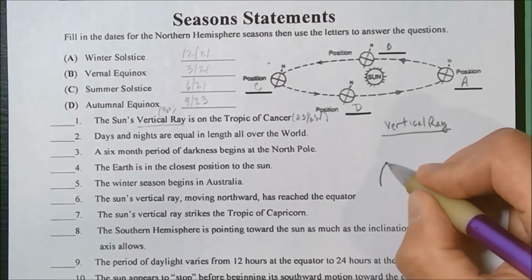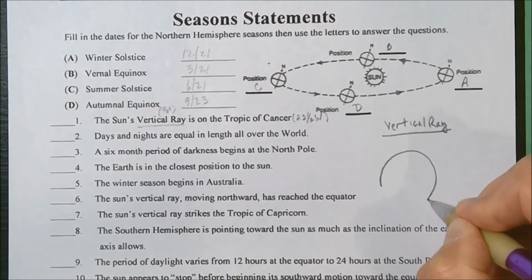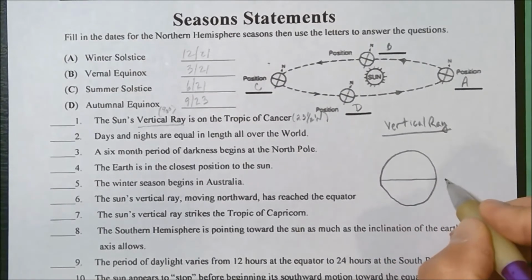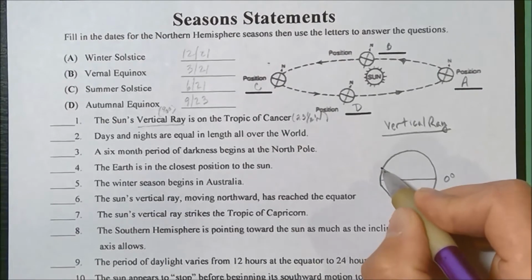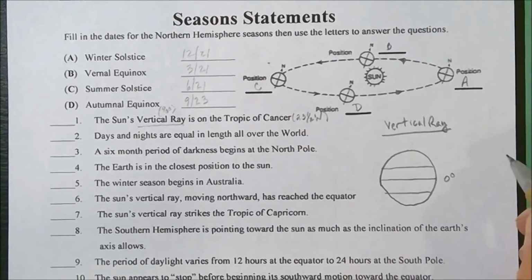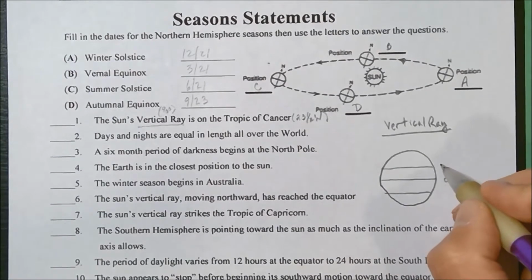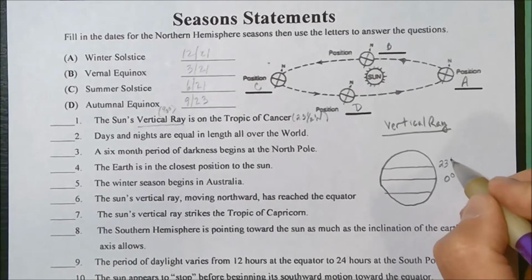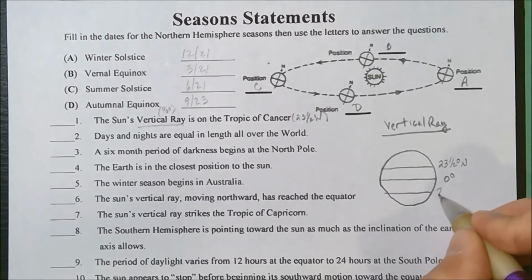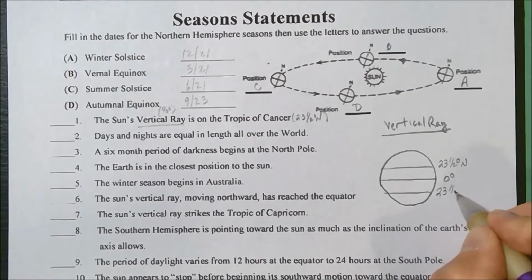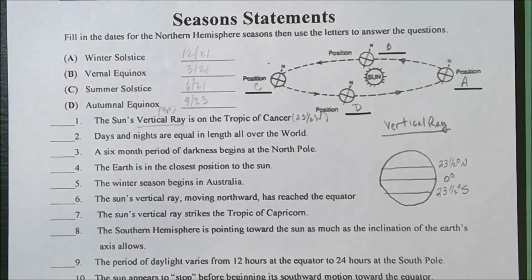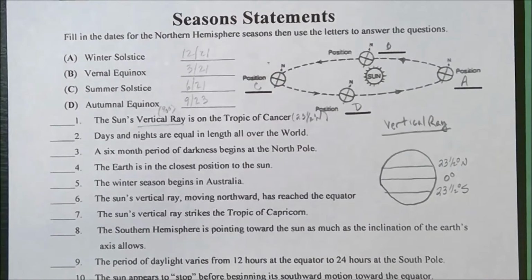So draw a circle, and each season the vertical ray is either on the equator, the Tropic of Cancer, or the Tropic of Capricorn. So the vertical ray migrates between 23.5 degrees north and 23.5 degrees south. And you basically have to memorize the position of the vertical ray.